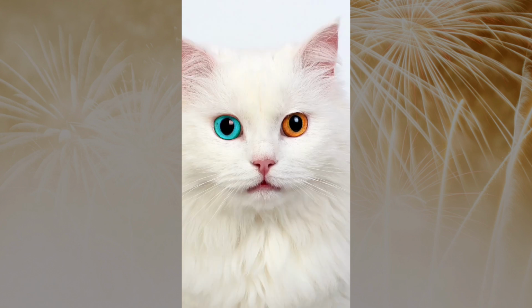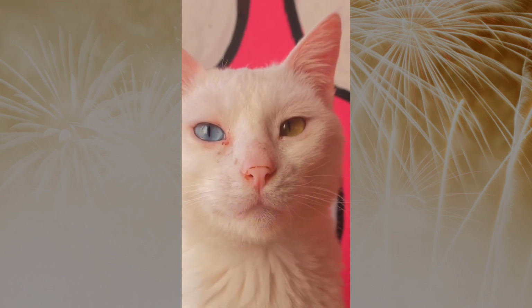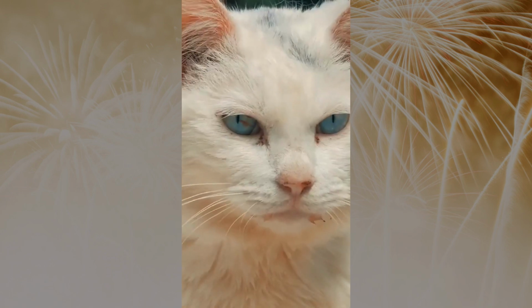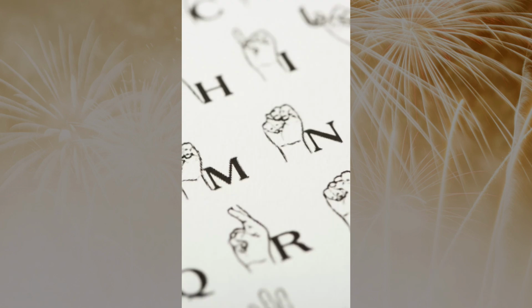Deaf white cats with only 1 blue eye are usually only deaf in one ear, and that ear is usually the ear that's on the same side of their head as their blue eye. This is because the genes for white fur and blue eyes are linked to the gene for deafness.